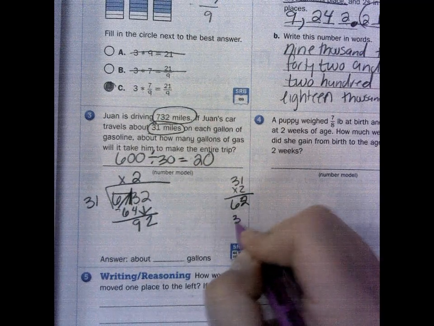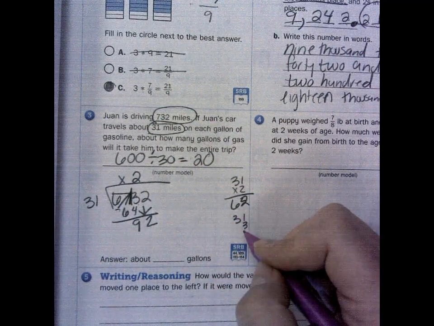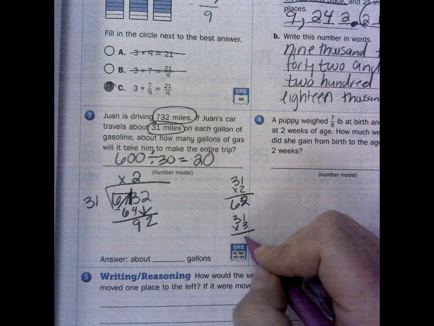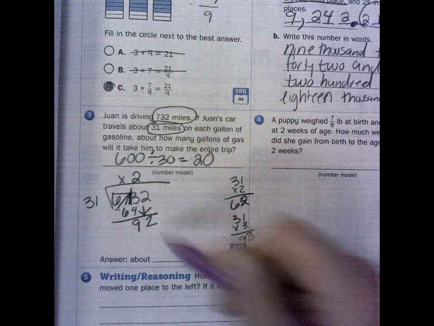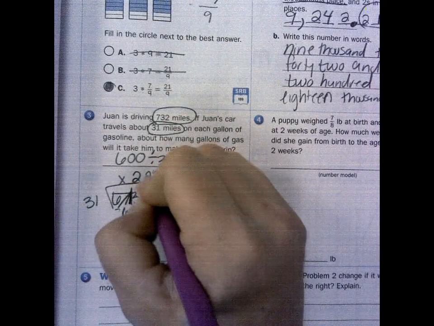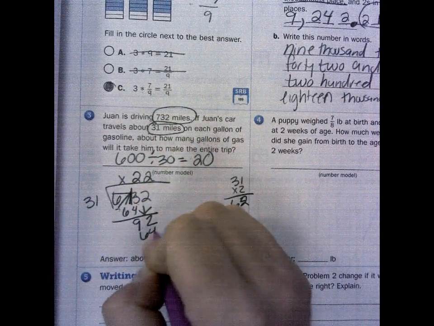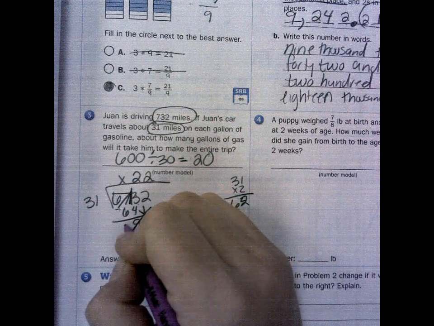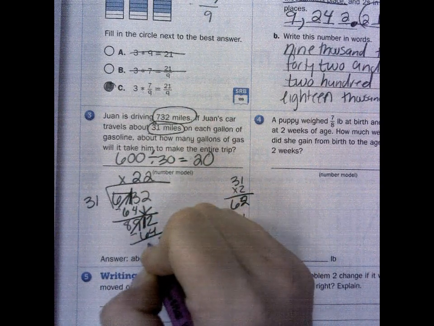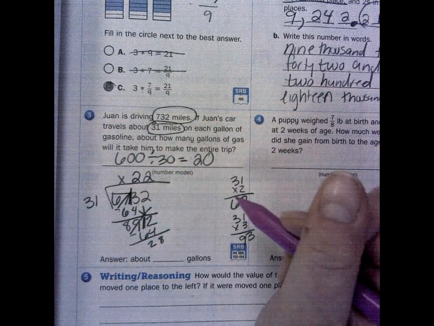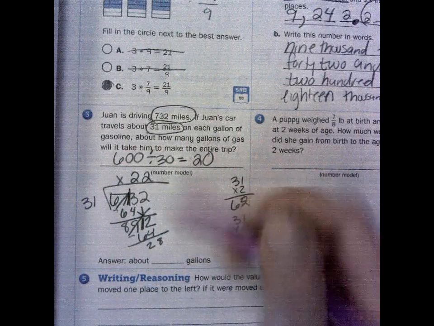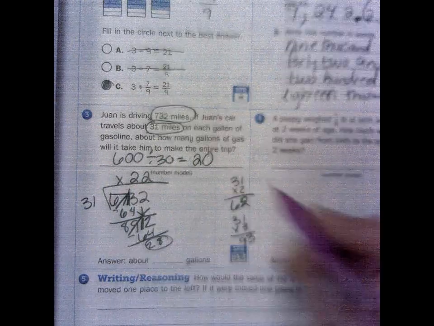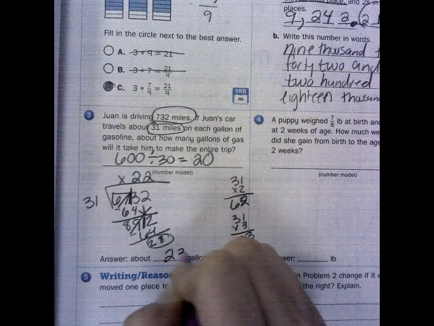Now let's see about what is 31 times 3. 93. Well, that's too far, so now I got to do 2 again. Subtract. Don't forget to regroup. 28. So I have 22 gallons and 28 miles left over, but we always want to round up, so he'll need about 23 gallons to do his trip.